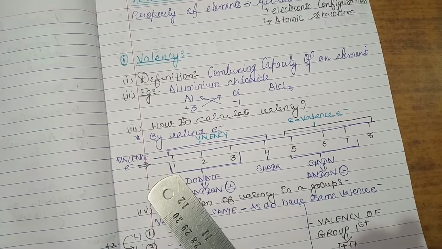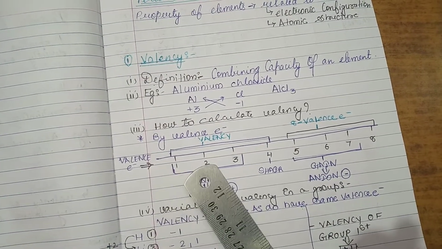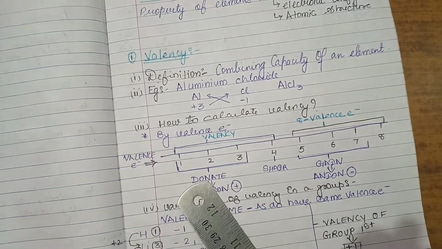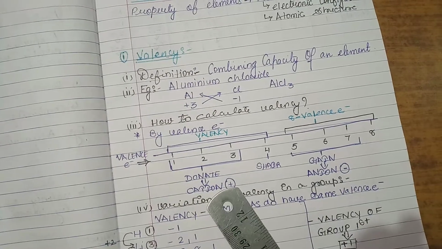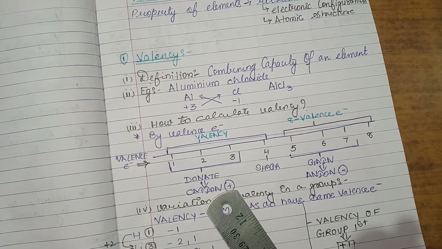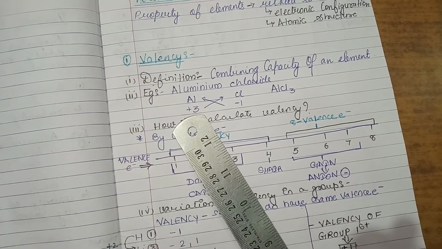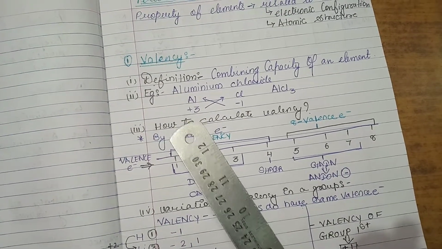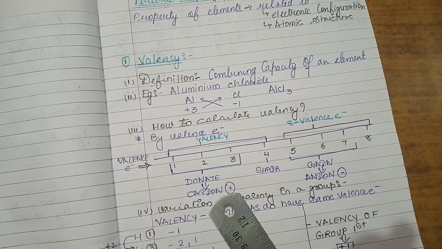Further, we should know that when an element has 1, 2 or 3 valence electrons, it has a tendency to donate electrons and is said to be a cation, symbolically represented by a positive sign. That's why Al, being a metal, carries a positive ion, as we know that all the cations are metals.